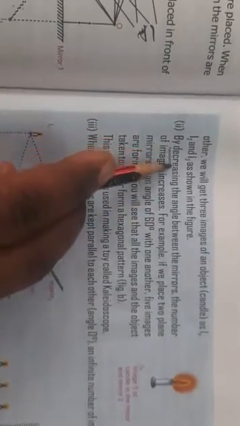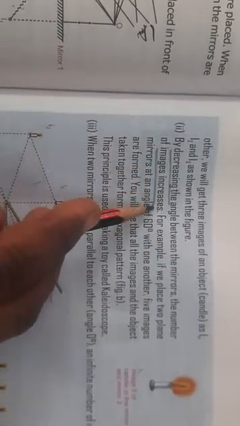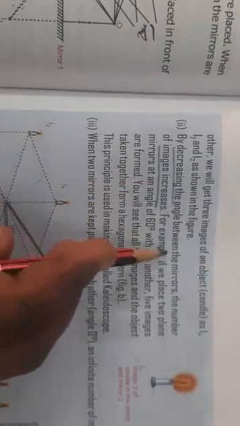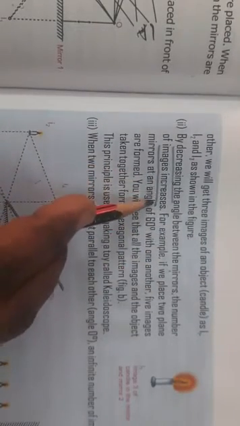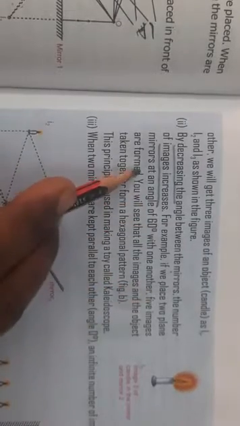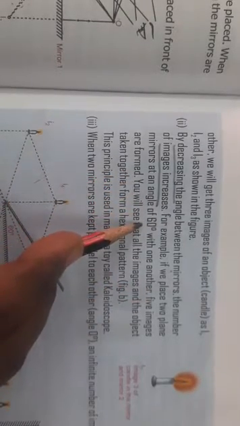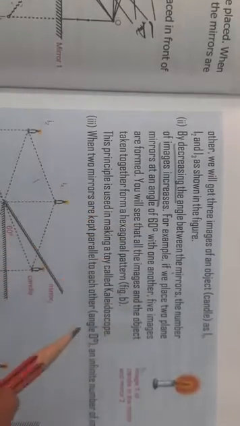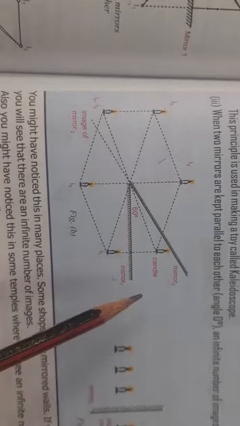In the same way, as you decrease the angle between the mirrors, the number of images increases. Clear, children? By decreasing the angle between the mirrors, the number of images increases. For example, if we place two mirrors at an angle of 60 degrees, 5 images will be formed. Accordingly, depending on the angle of the mirrors, the number of images seen also changes.